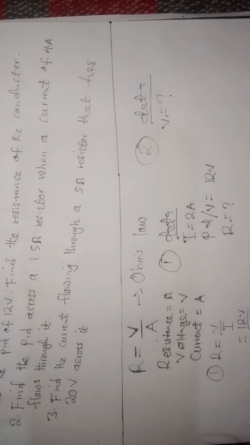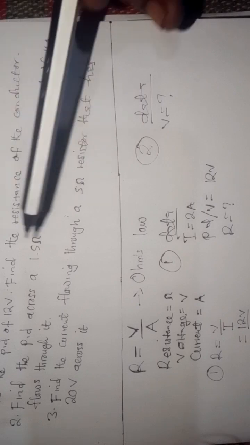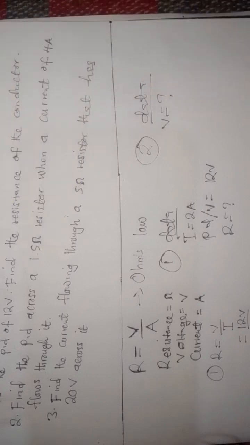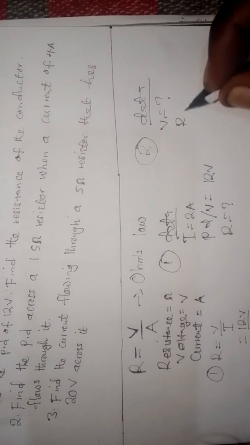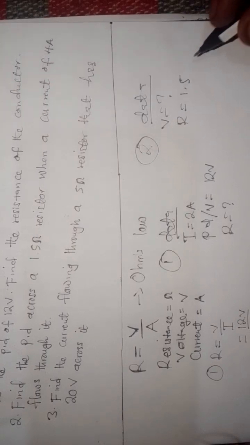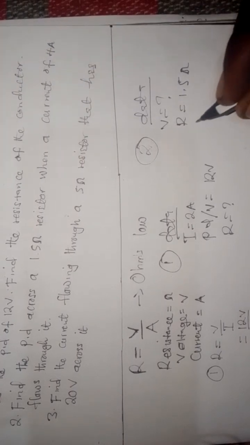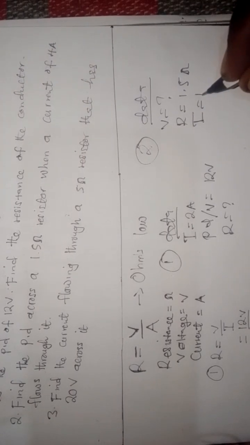Then what else do we have in the question? We have this as our resistance. You can say resistance is 1.5 ohms. Then what else? Current. They're saying it's 4 ampere.